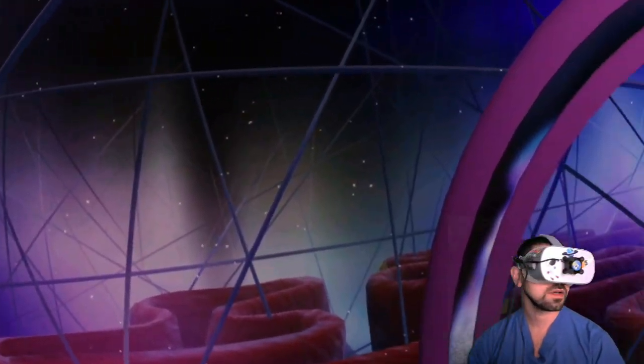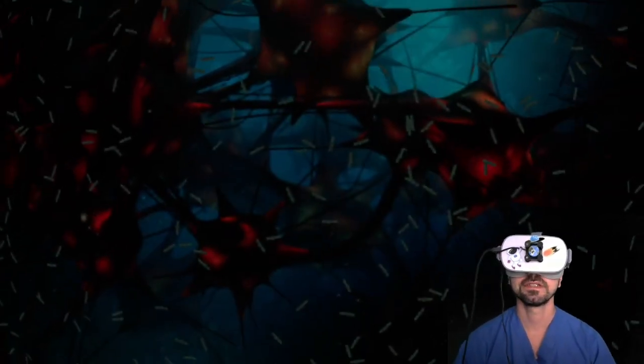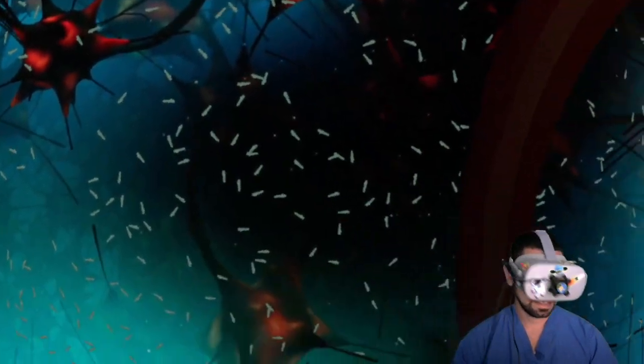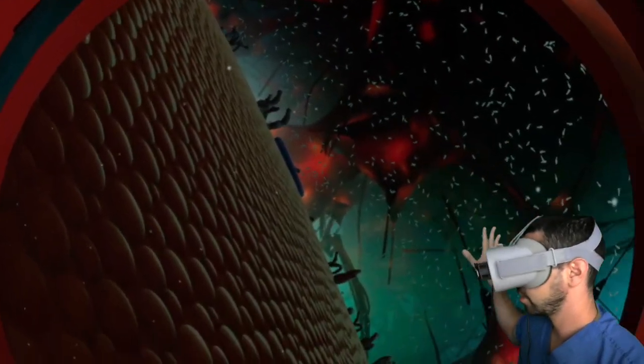Now let's find our way out of here, because it's starting to get a little bit magical for me. Okay, now we're out of the cell. This is the macrophage.